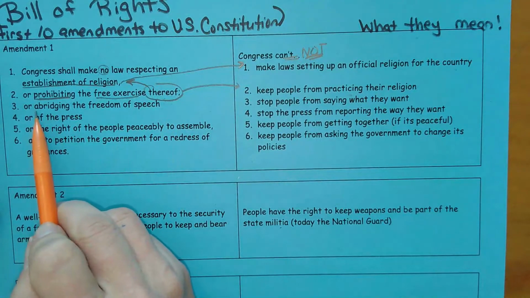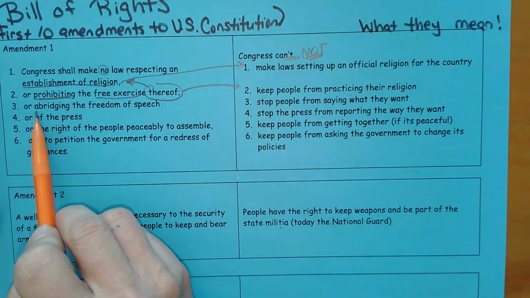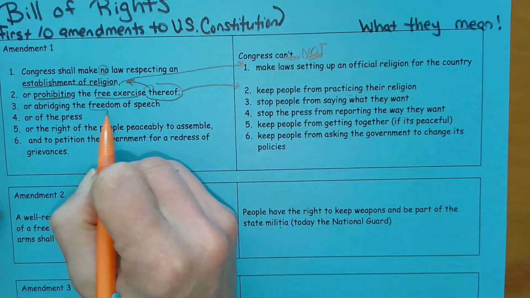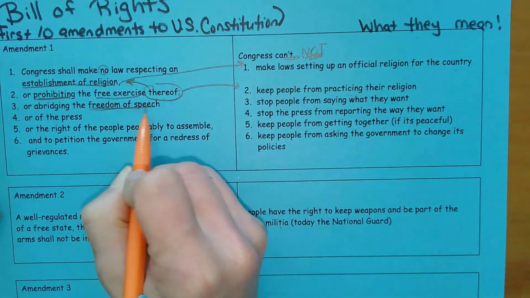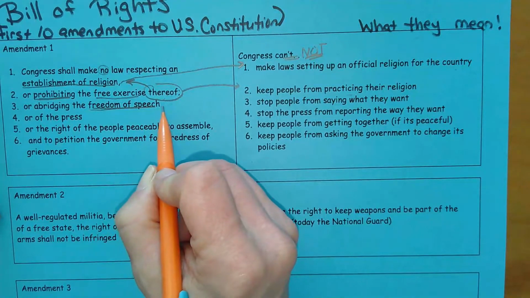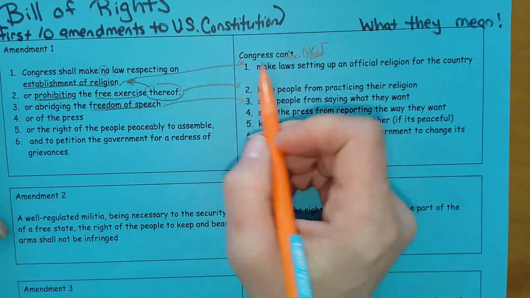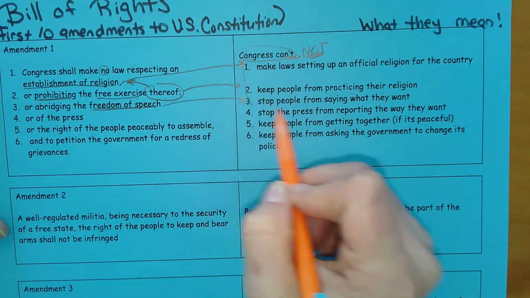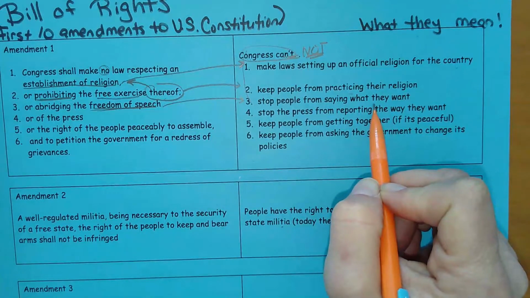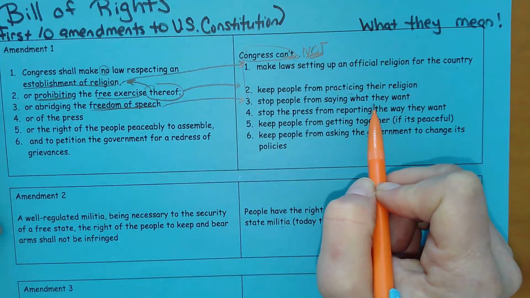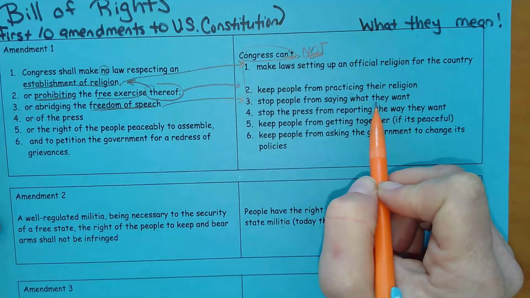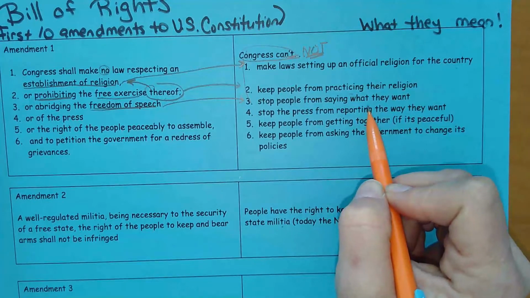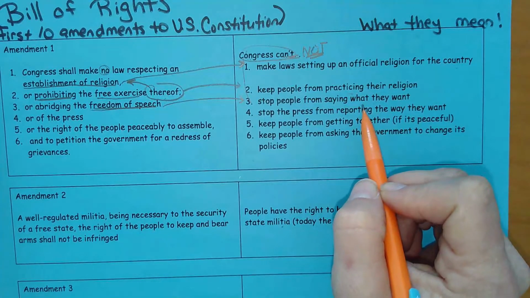Then it says that the government cannot abridge the freedom of speech. You've probably heard of freedom of speech. What does that mean? Well, again, Congress cannot stop people from saying what they want. So the First Amendment of the United States Constitution protects your freedom of speech.